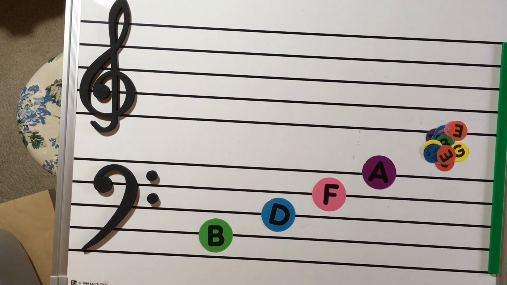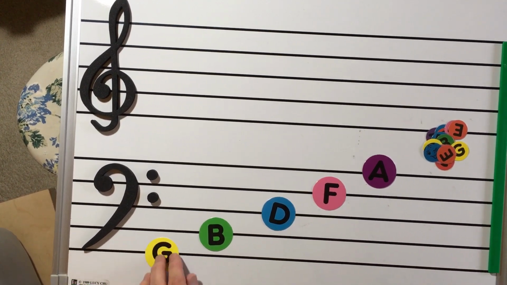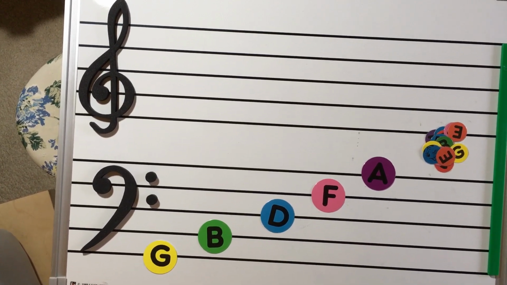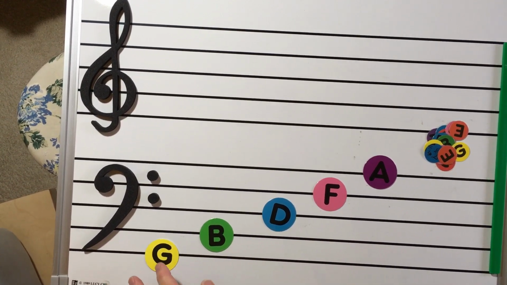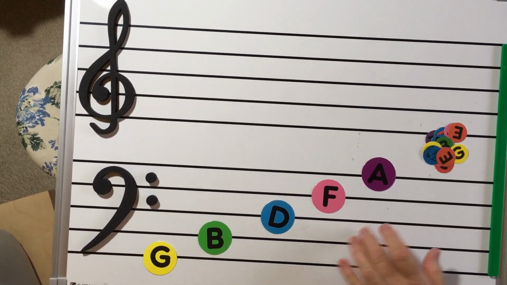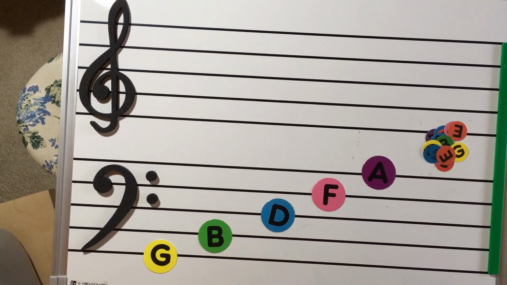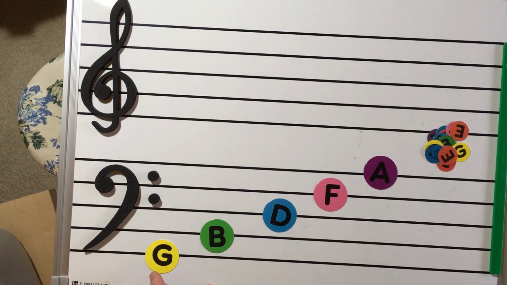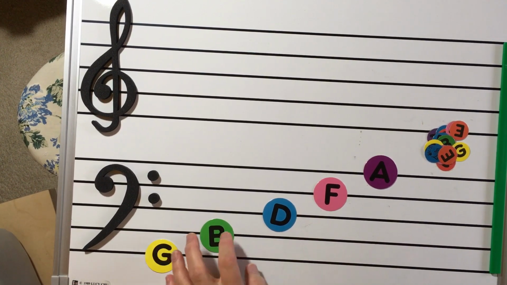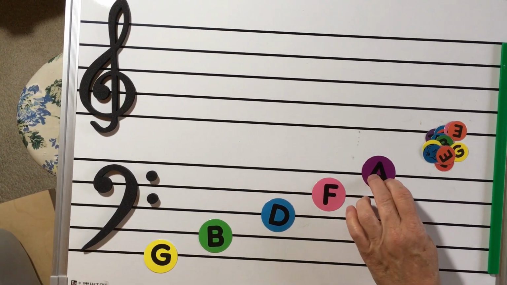B, backwards 1 is A, backwards 1 is G. So the lines of the bass staff are not the same because they're off by a third. G, B, D, F, A. Because we connect these two, which you'll learn very shortly. And so G, B, D, F, A.